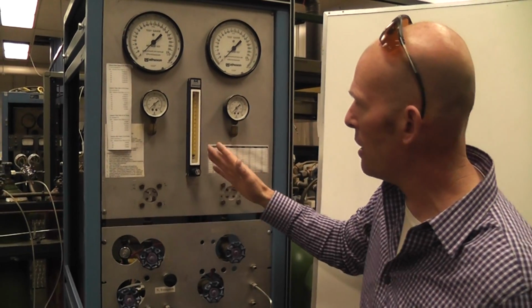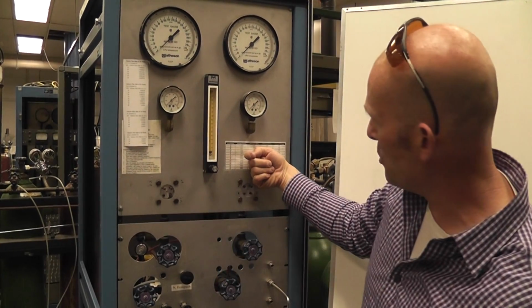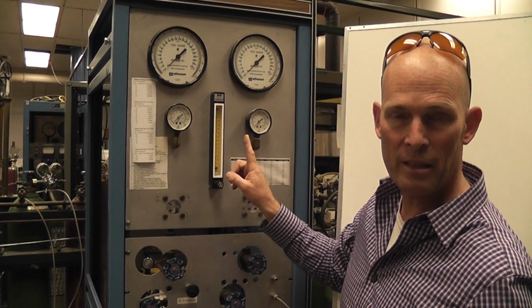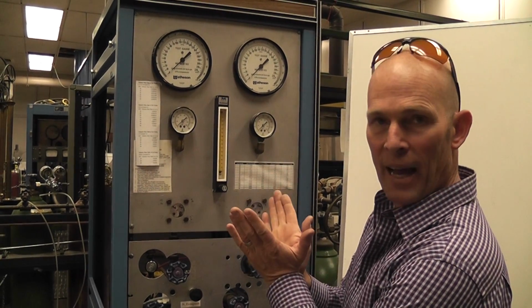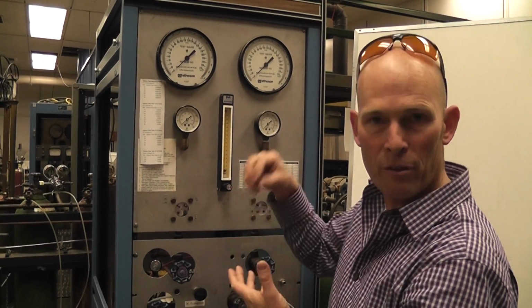The tube itself is slightly tapered like this. So the gas comes in the bottom of this rotometer and lifts the ball up into the air. Gases flow around the outside of the ball, and the level of the ball has been calibrated for the flow rate.